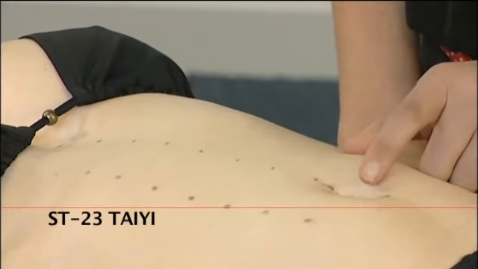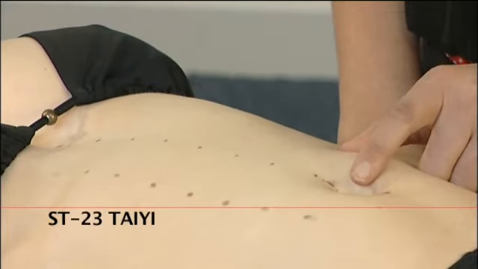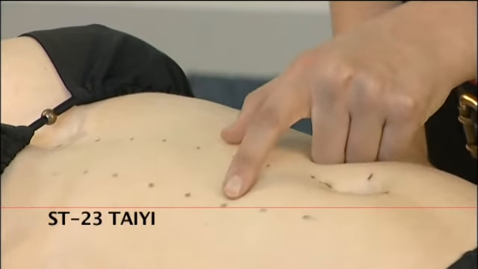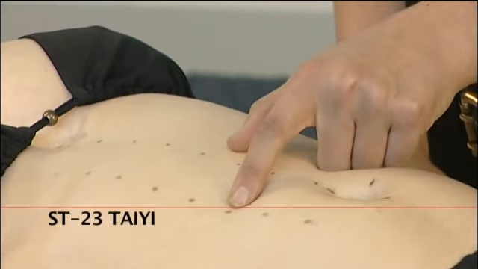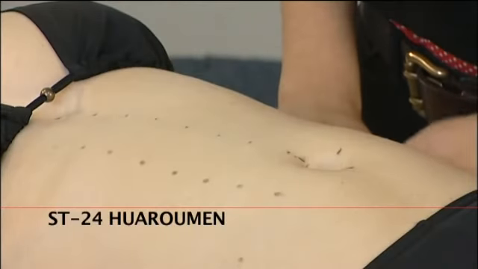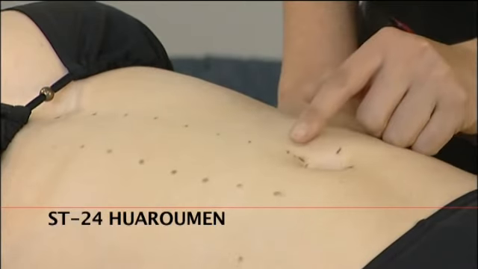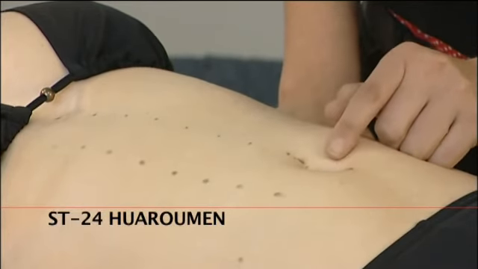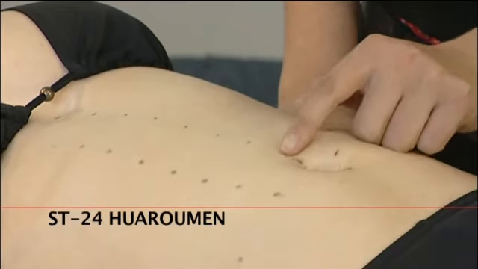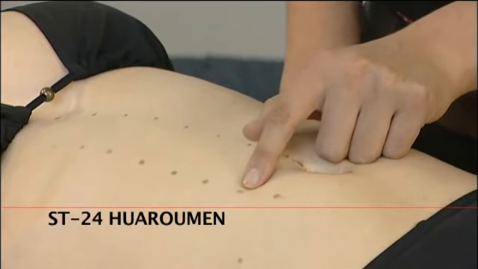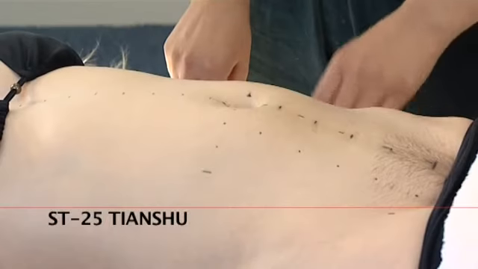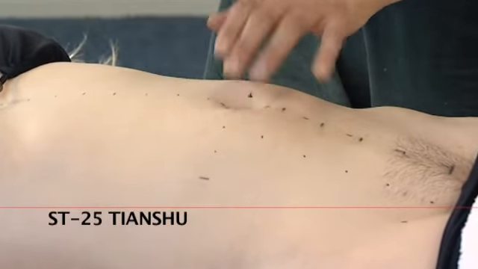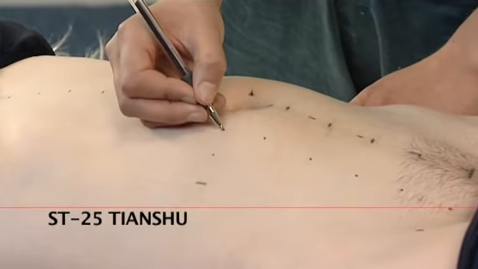Stomach 23 is 2 cun lateral to the midline and 2 sun superior to the centre of the umbilicus, at the level of Ren 10. Stomach 24 is 2 cun lateral to the midline at the level of Ren 9, which is 1 sun superior to the centre of the umbilicus. Stomach 25 is 2 cun lateral to the midline at the centre of the umbilicus.